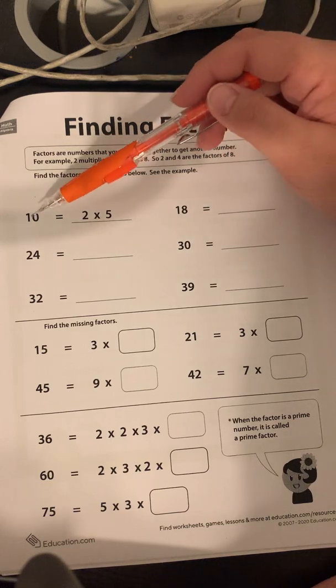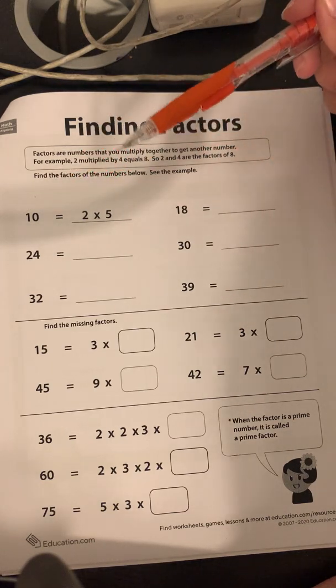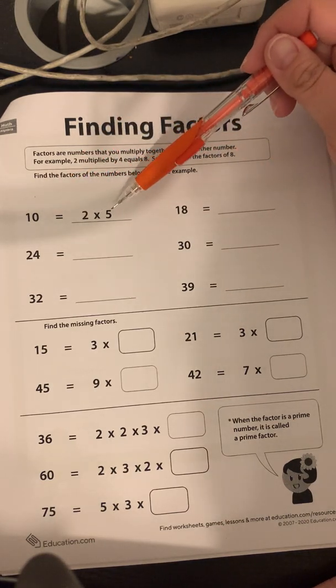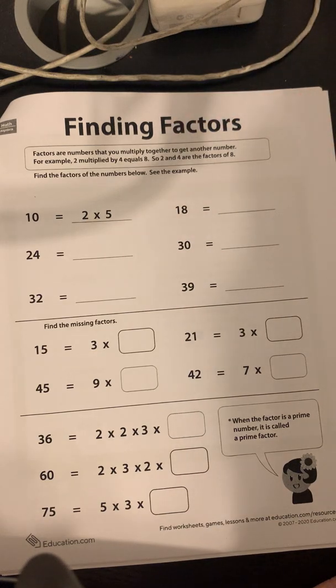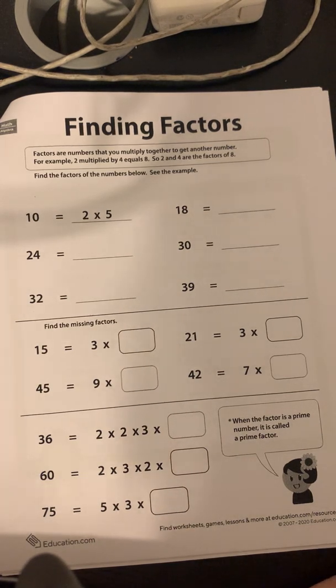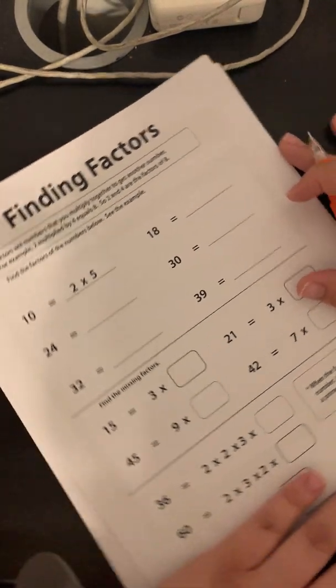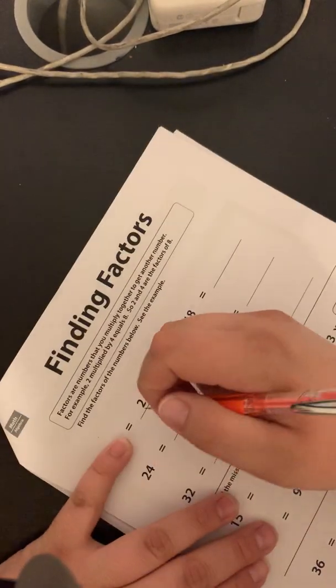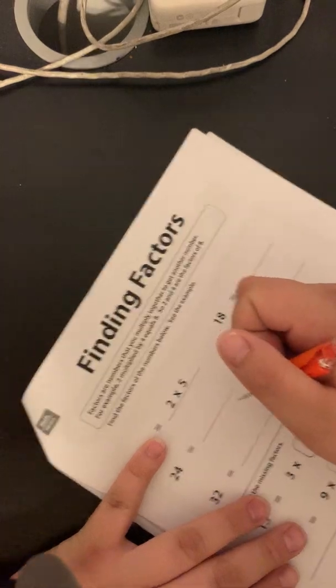See the example. So 10, what times what equals 10? 2 times 5 equals 10. How about 24? What two numbers could we multiply by each other to get to 24? You have a couple options here, actually. I'm going to list all of them. Let's see if we get the same numbers. You only have to do one set.